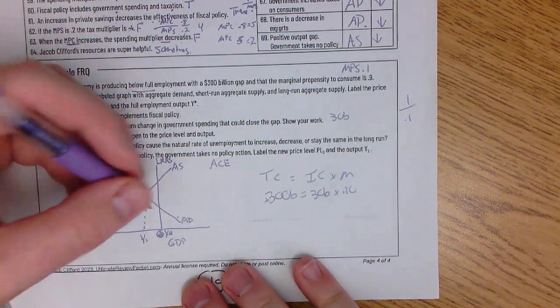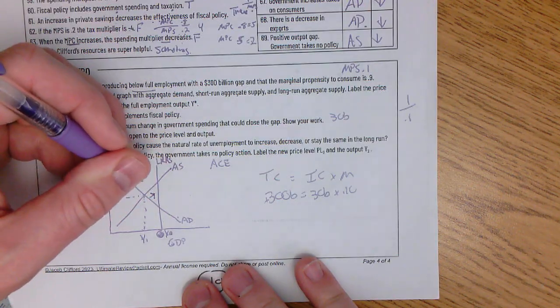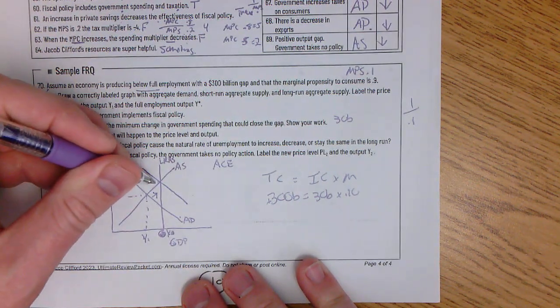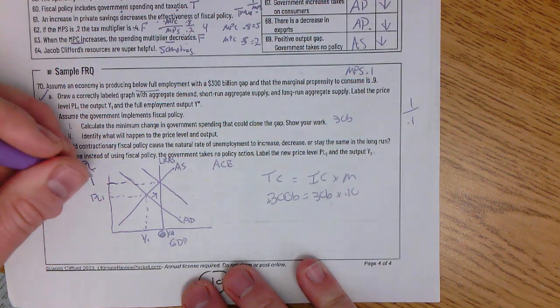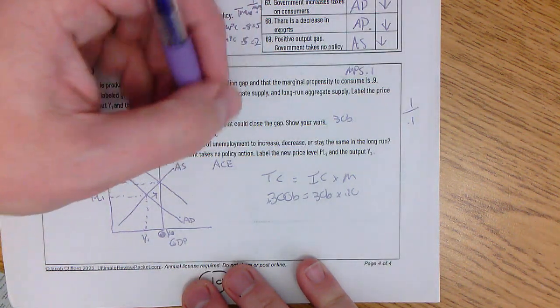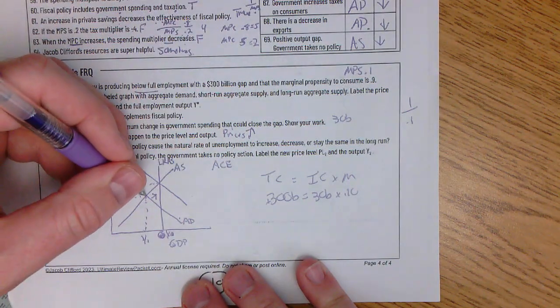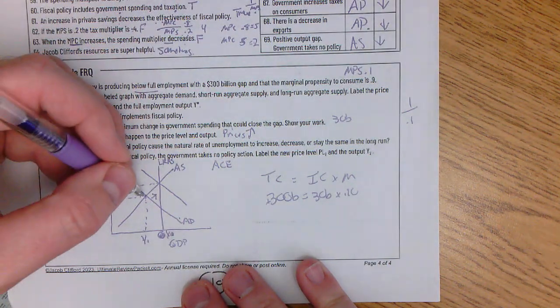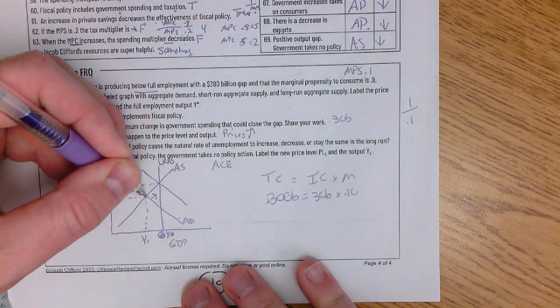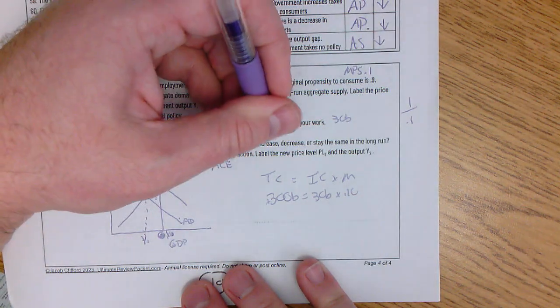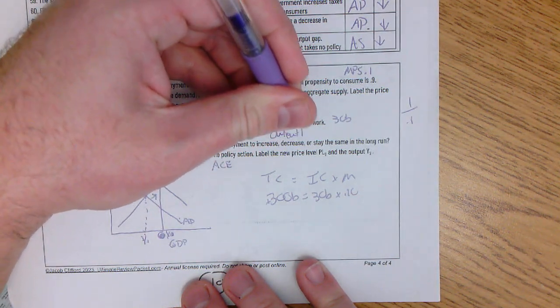Identify what would happen to the price level and output. All right, so if we use those expansionary policies and that drives up demand for goods, well then our price level is going to go up. I'll call that PL2. So prices are going to go up, and we went from here to here, we went to full employment, our output went up as well. So output went up also.